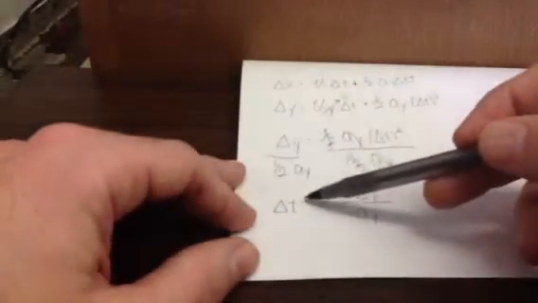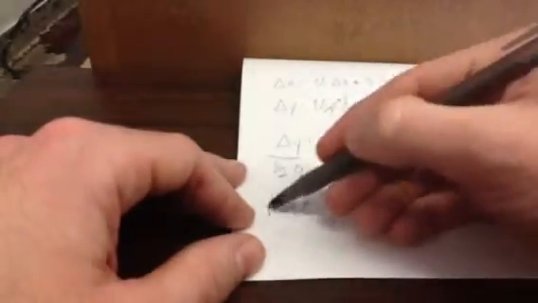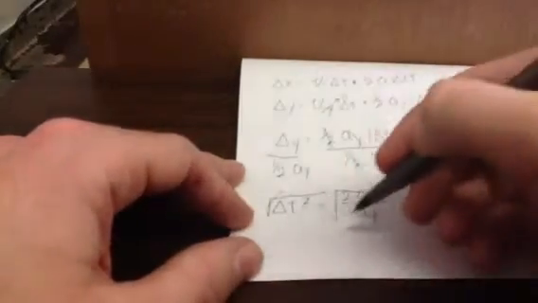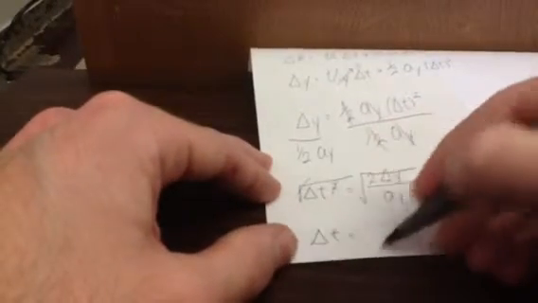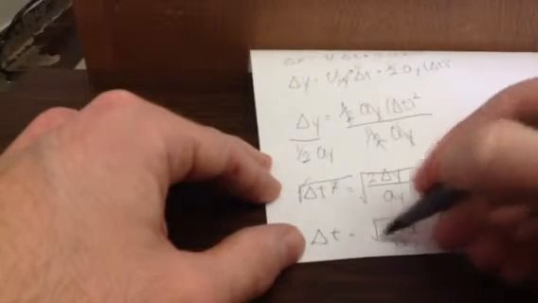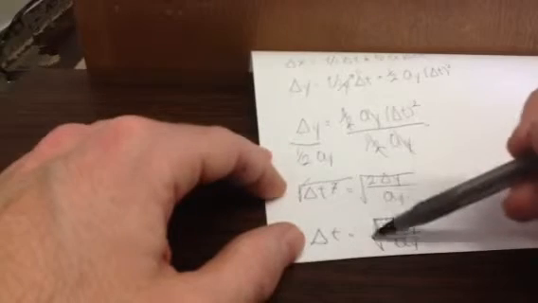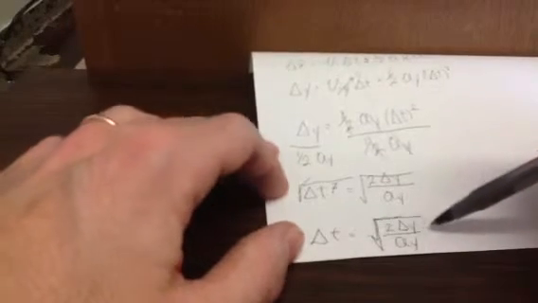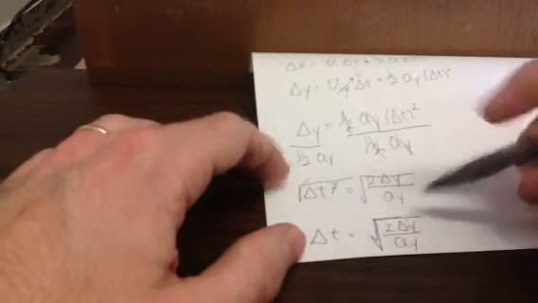To get delta t by itself, since this is squared, we need to do the opposite of squared, which is square root. And then again, whatever you do to one side of the equation, you have to do to the other. The square and the square root cancel each other out. So you get this equation, delta t equals the square root of 2 delta y over the acceleration a. Okay, all that square root right there, all right? So this equation's good to go. You can do the unit analysis step next, and I'll help you out with that as well, to prove that this is going to be good.